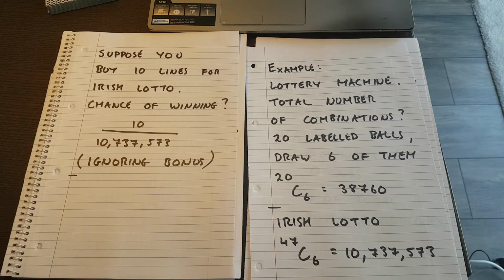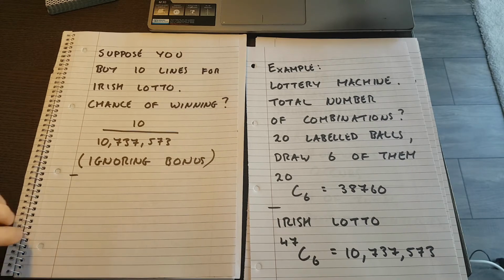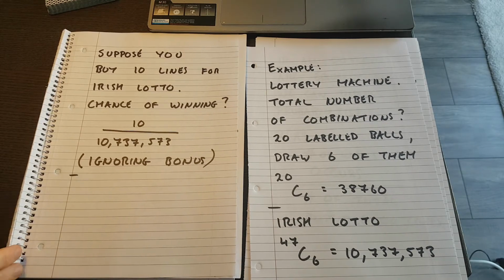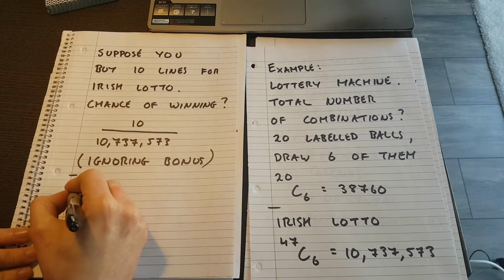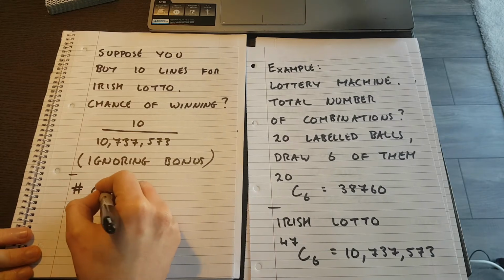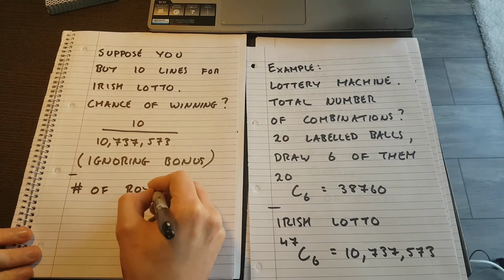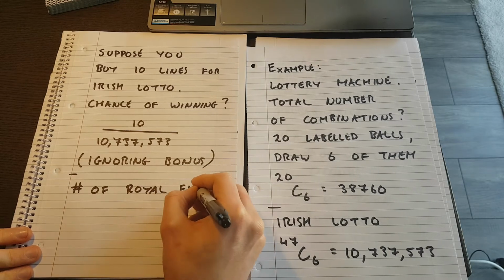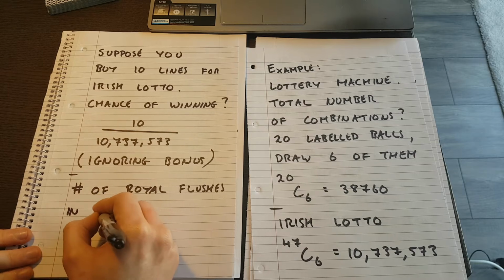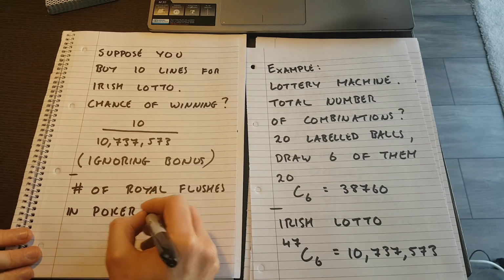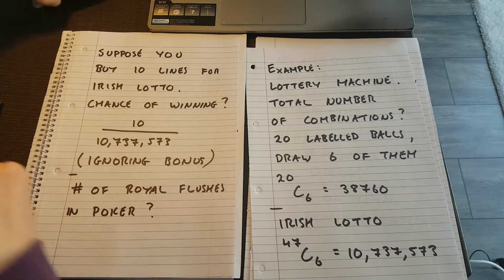Let's say, for example, I want to know the number of possible ways that I can get a royal flush in poker. Okay, how many different ways can you get a royal flush?